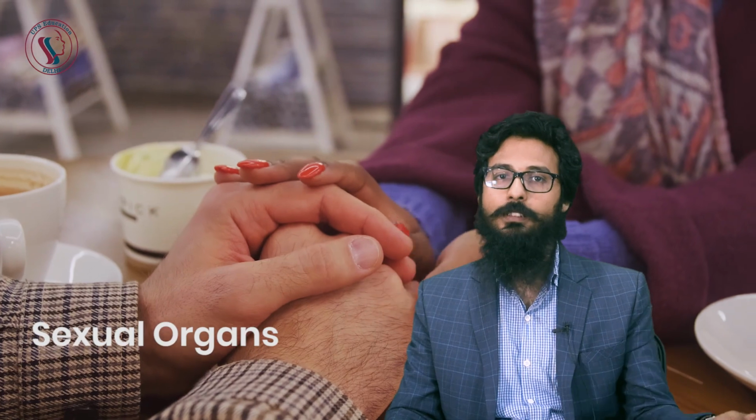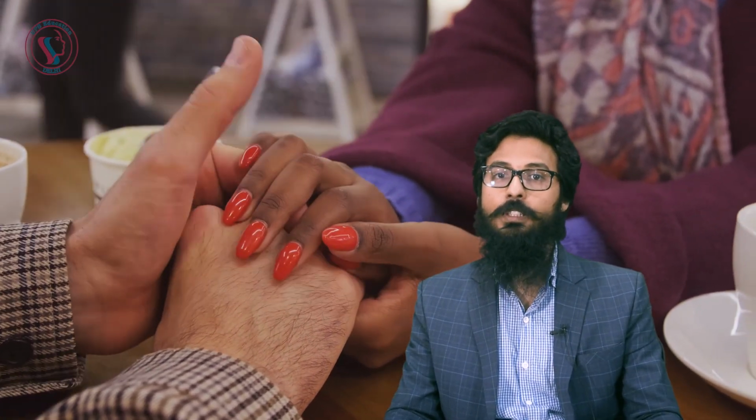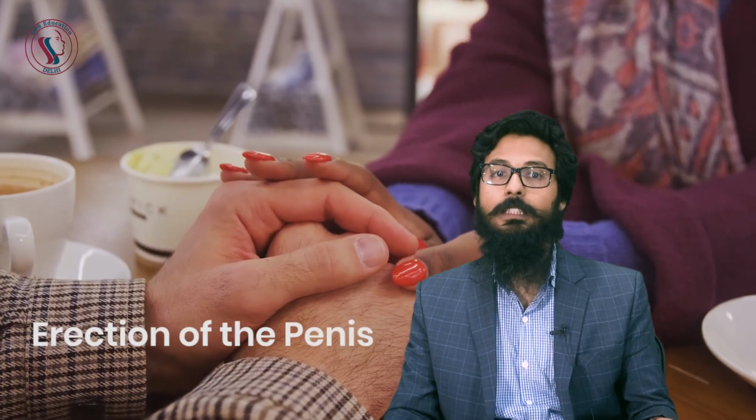Another important point that you need to understand, not all the functions of the two autonomic divisions are opposite. For example, sympathetic division controls sexual organs and the parasympathetic division is responsible for vaginal lubrication and erection of the penis during sexual arousal.